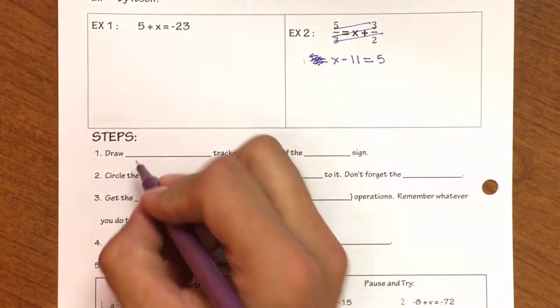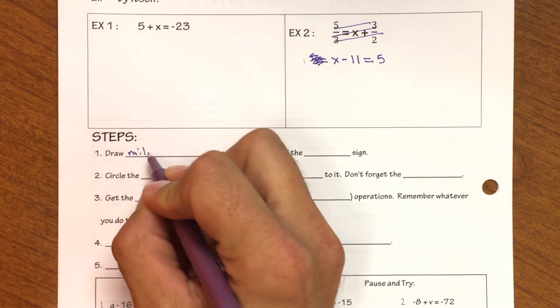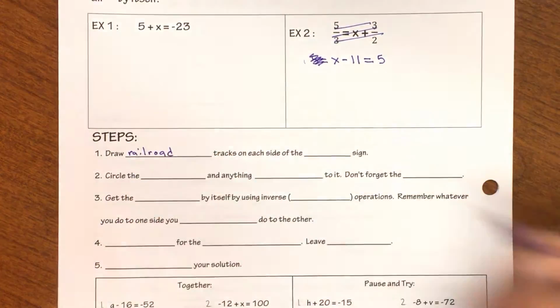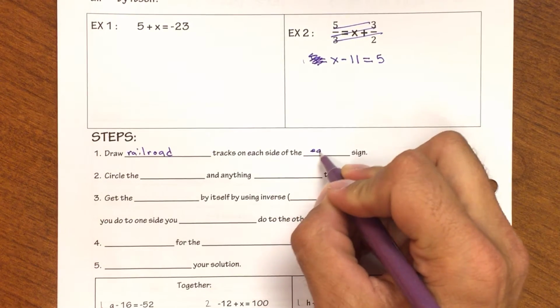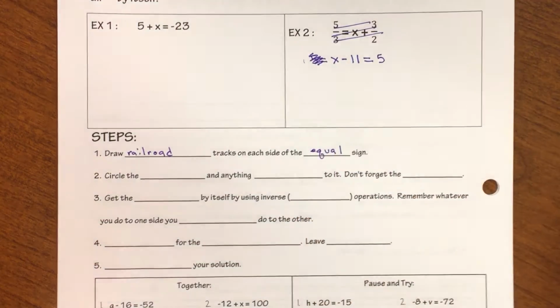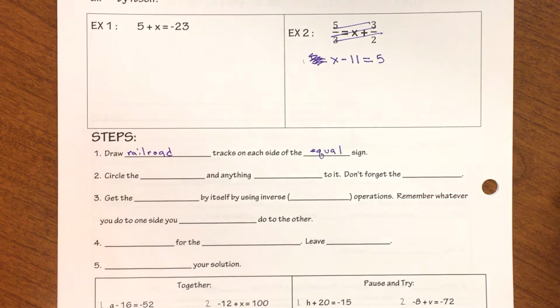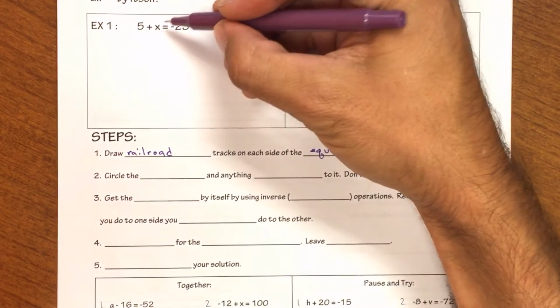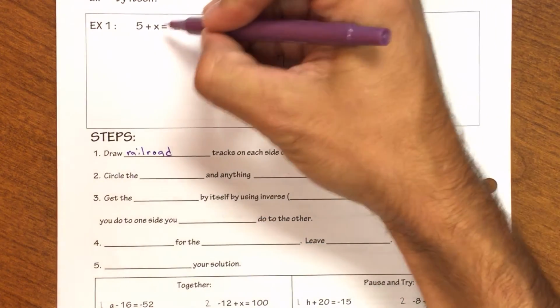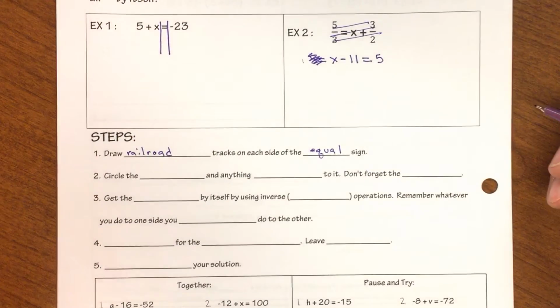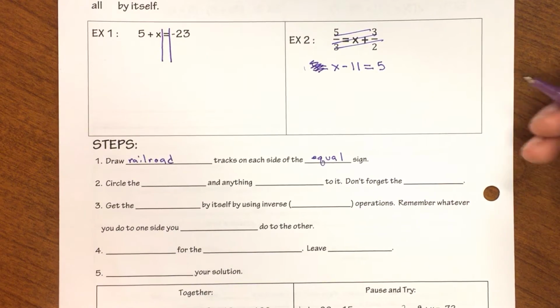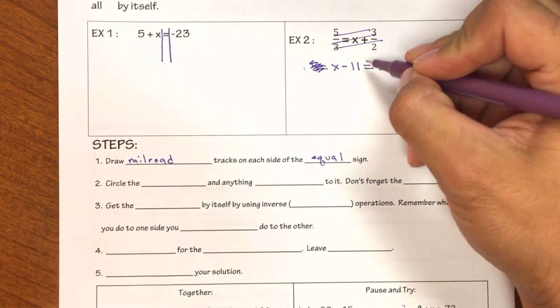So step 1 in solving equations. We're going to draw railroad tracks on each side of the equal sign. Now if you went to school here last year, you've seen this before. If not, here's what we mean. We have 5 plus x equals negative 23, and I'm going to put a line down each side of my equal sign. And I'm going to do it over here on example 2 as well.